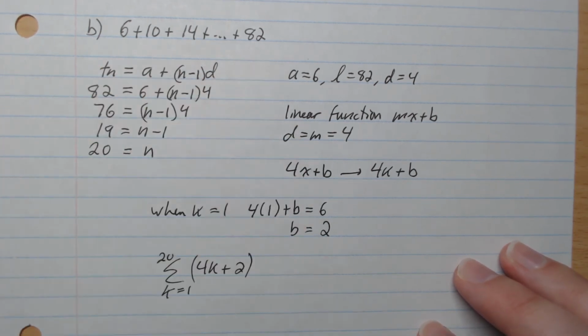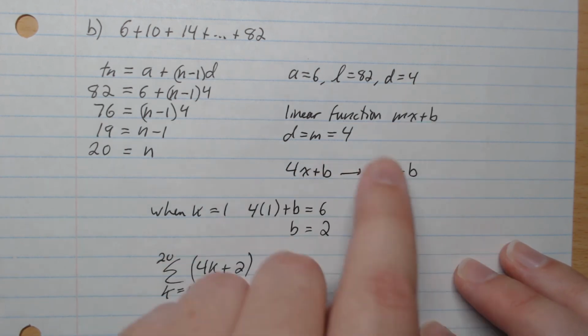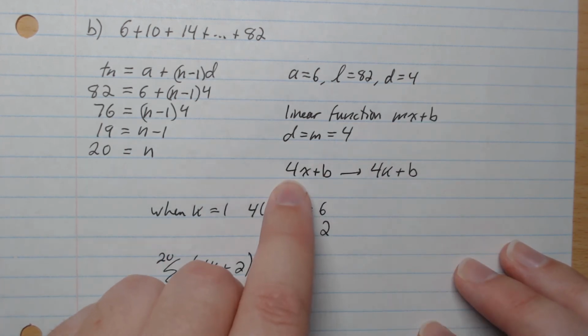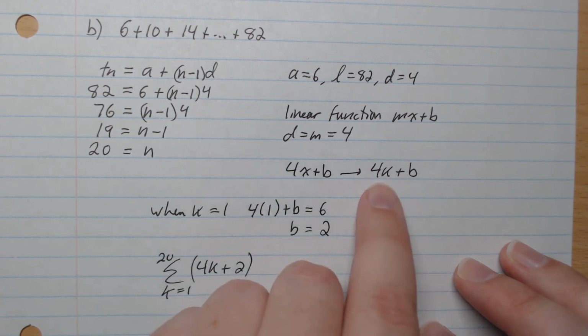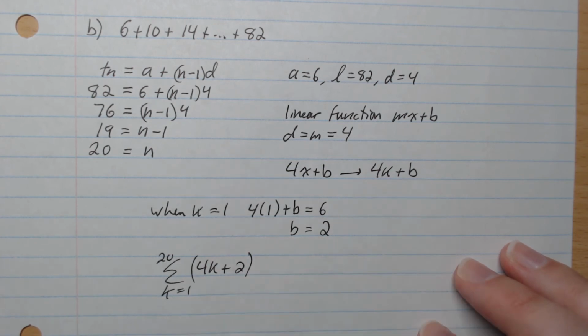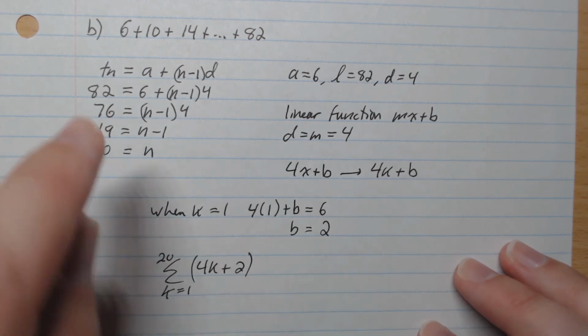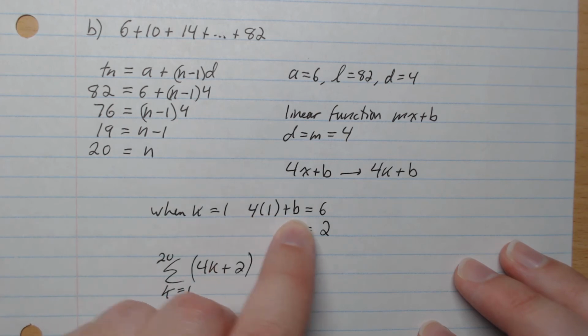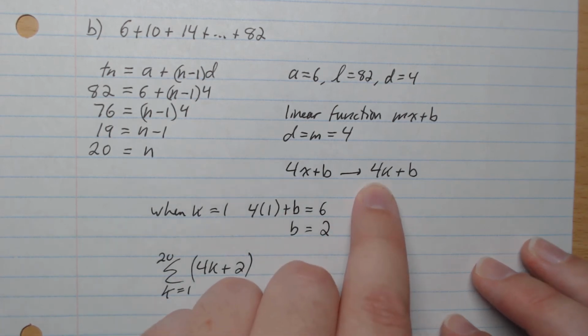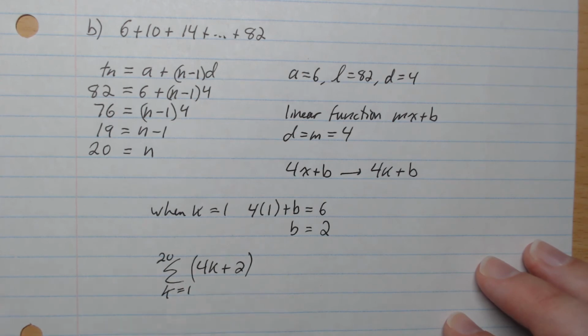There's 20 terms. D is 4, so m is 4, so we've got 4x plus b, but instead we'll write it as 4k plus b. When k equals 1, 4k plus b equals 6, right? So 4 times 1 plus b equals 6, and we isolate that, which gives b equals 2. So instead of 4k plus b, it's 4k plus 2, like that. And I'll leave it to you to check the next couple terms just to see if it's correct.